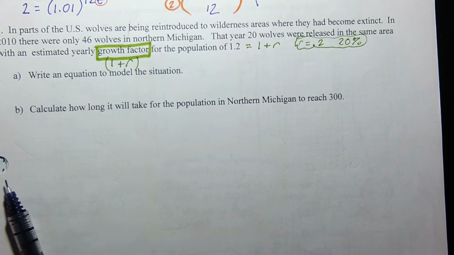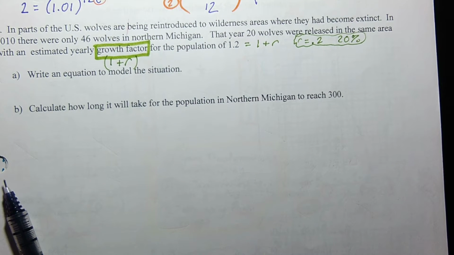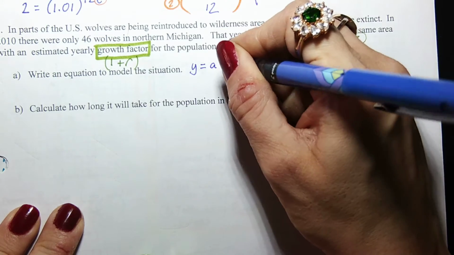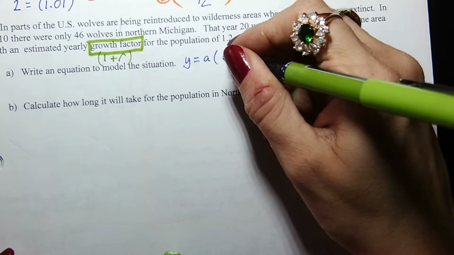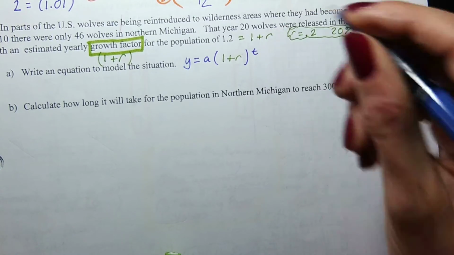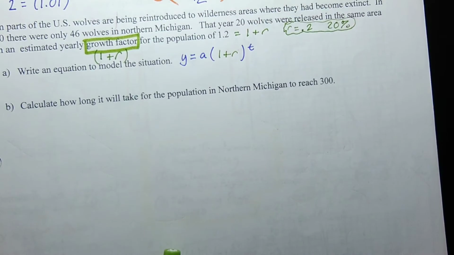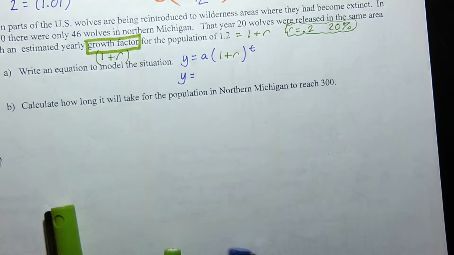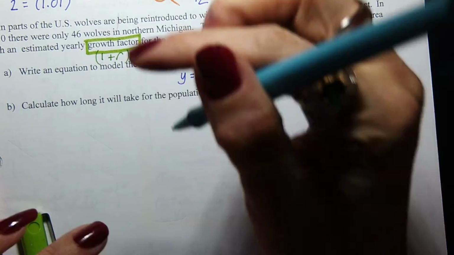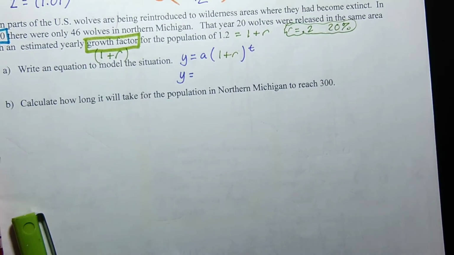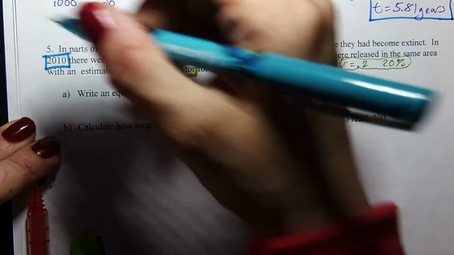So it says write an equation to model the situation. So we've got y equals A times 1 plus R raised to the t. Well, we're going to have y open for input. Our initial amount, or our A, it's in 2010. That's going to be our time 0.